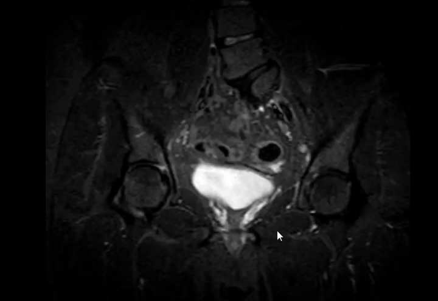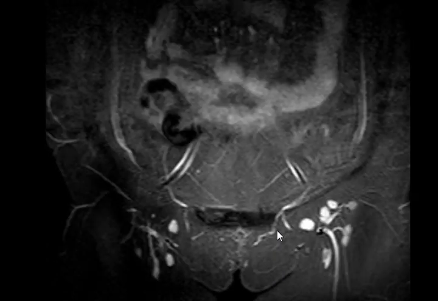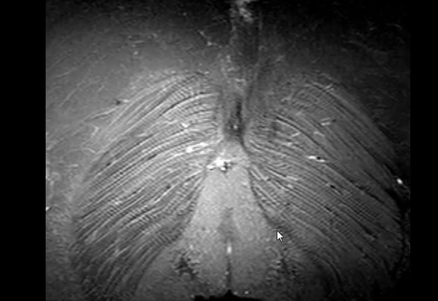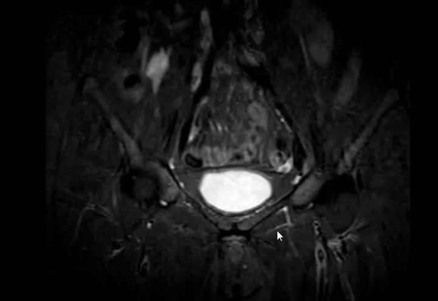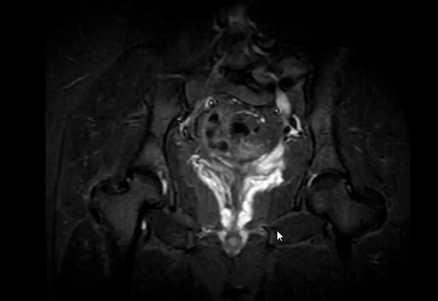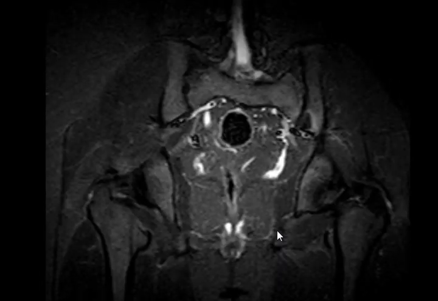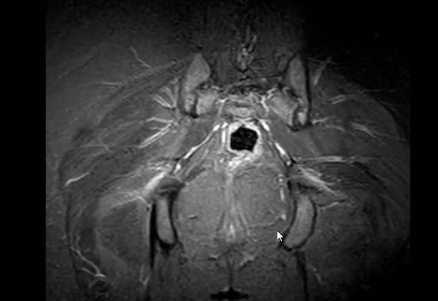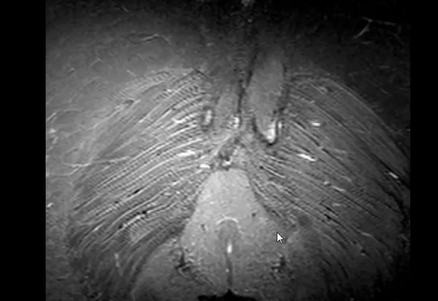Just because she has a genital tract anomaly, you should not look only at the genital tract. Anything?